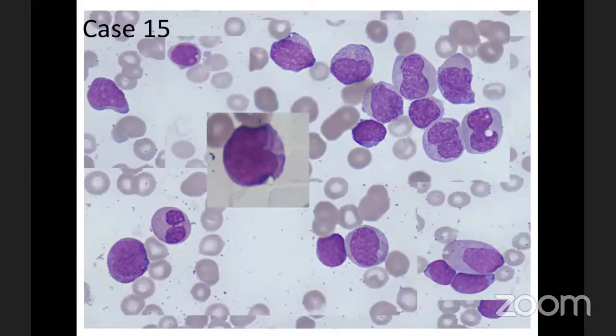So what do you think after looking at these cells? Acute leukemia? Is it lymphoid, myeloid? Okay, someone here is saying a biphenotypic acute leukemia. For flow, definitely we need a flow. Most of the maturing cells here are granulocytes.